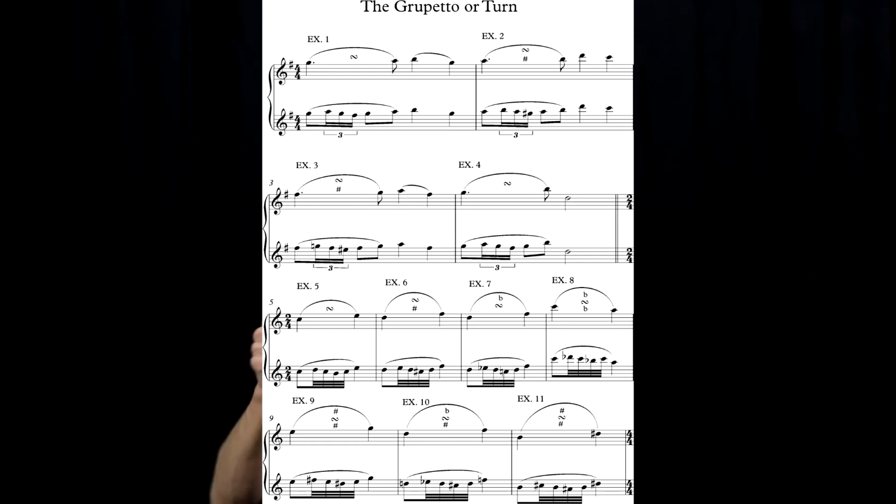Alrighty, now let's take a look at my examples. Look at example 1. You see the turn sign, the Grupetto sign, in between the first 2 notes. We know the first note is a G, so what does that mean about the turn? That means the notes are going to be A, G, F sharp, G. Why did I select those? Because the A is 1 note above G, the G is back to the target, the F sharp is 1 step below the target, and then the G is back to the target. This is how you interpret this to play a turn.